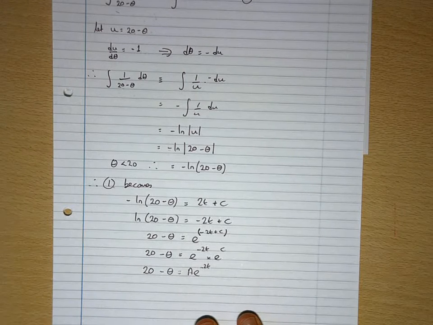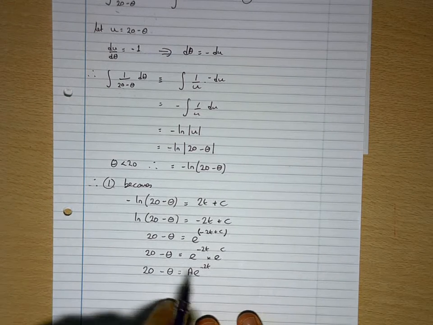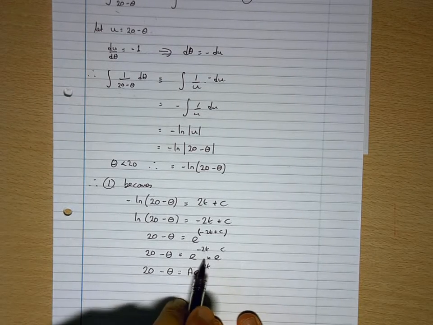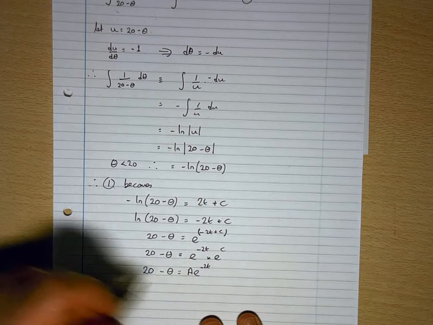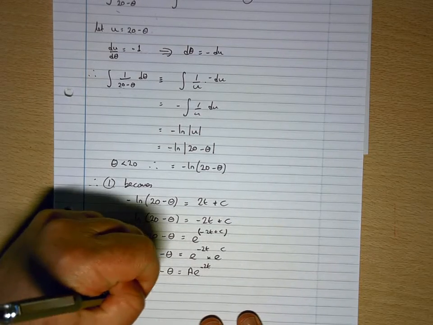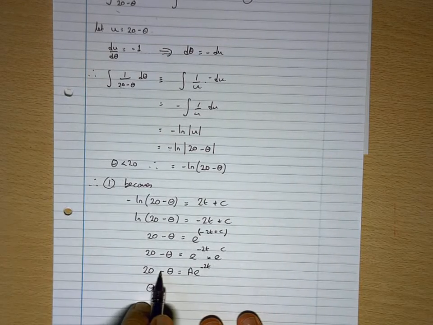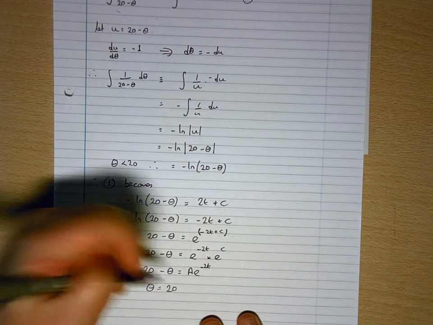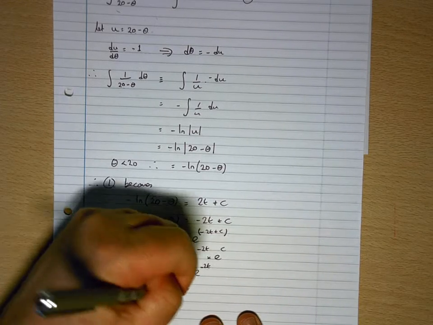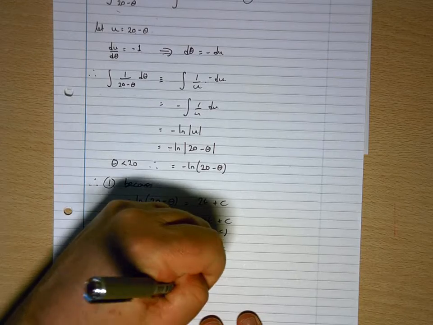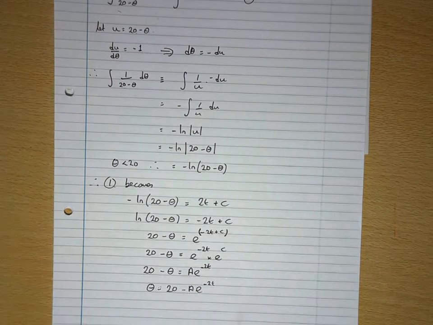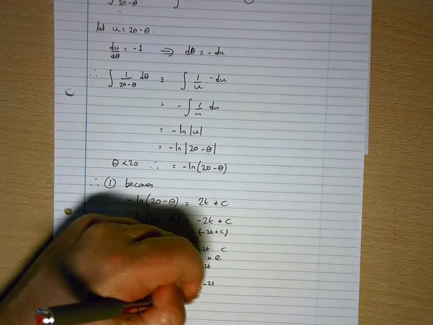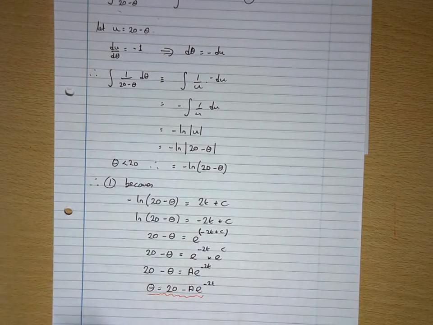So we get 20 minus theta equals a times e to the minus 2t, because e to a constant is another constant. And I want theta equals, so rearranging this finally, I'm going to make that positive, theta is 20, and then bringing that across, minus a e to the minus 2t. So that is my general solution.